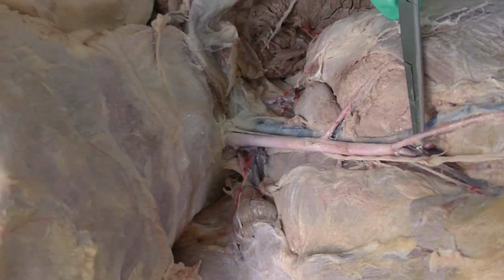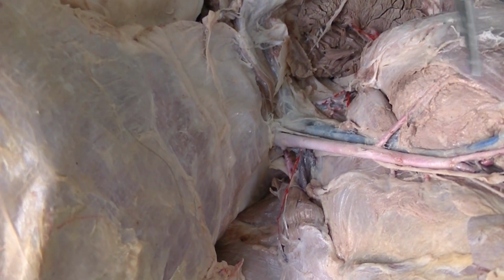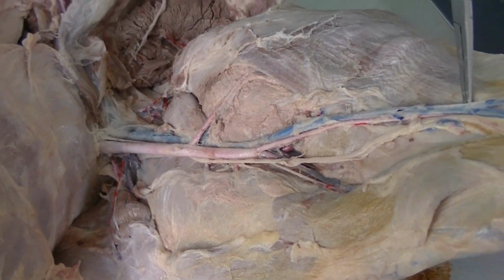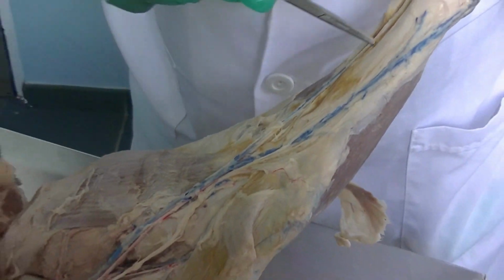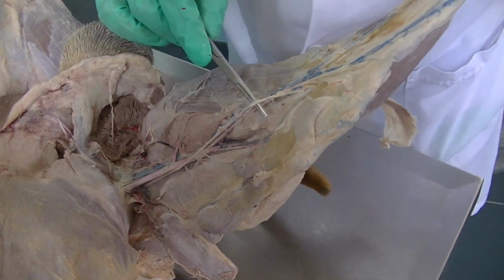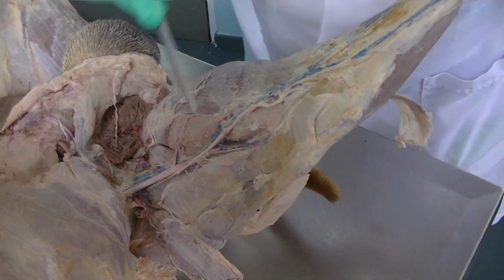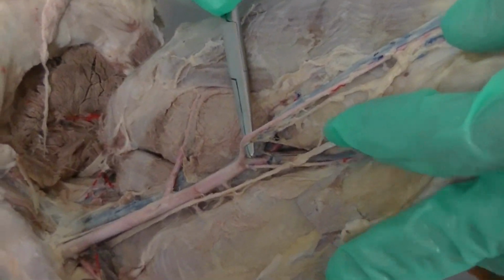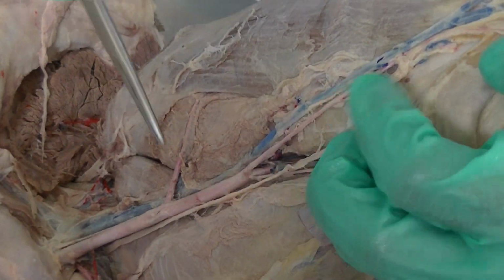Along with the saphenous artery, we can see the medial saphenous vein, which continues further down, and then it splits into cranial branch of the medial saphenous and caudal branch of the medial saphenous. Along with that, we also see the saphenous nerve continuing further down. So right here we have the saphenous artery.